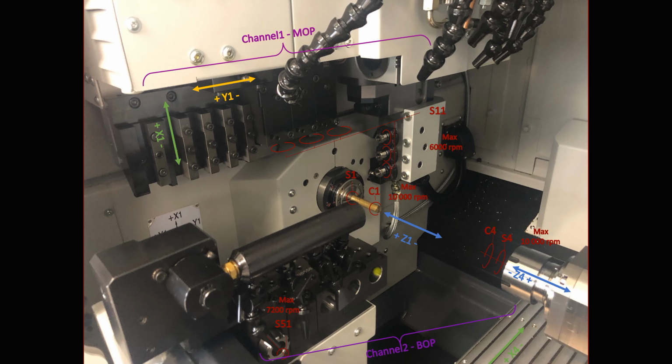In this picture, you see all available drives on our machine. First, we have main spindle, denoted as S1, and back spindle, identified as S4. We have in both channels rotating tools. In channel 1, for them, there is one drive. You see it is S11. The maximum rotation speed for this drive is 6,000 RPM.